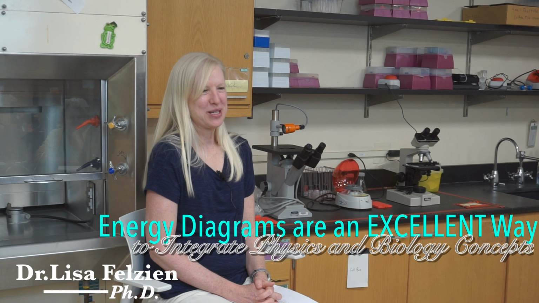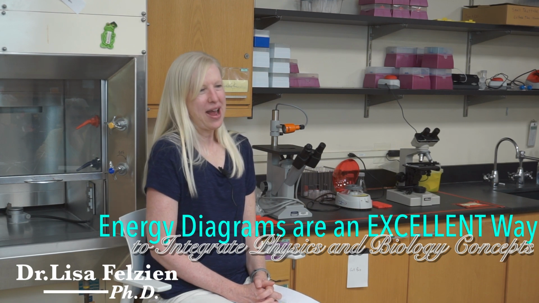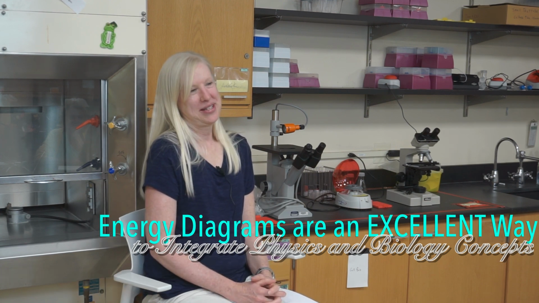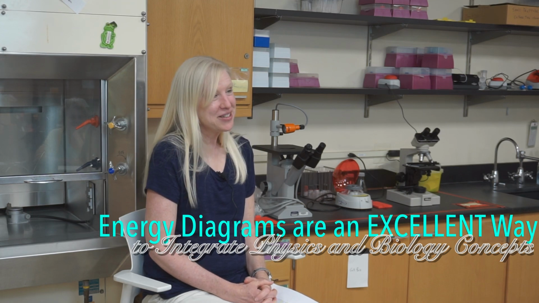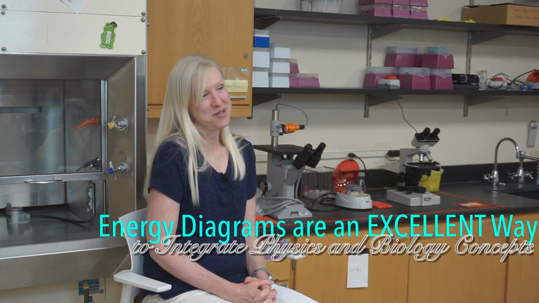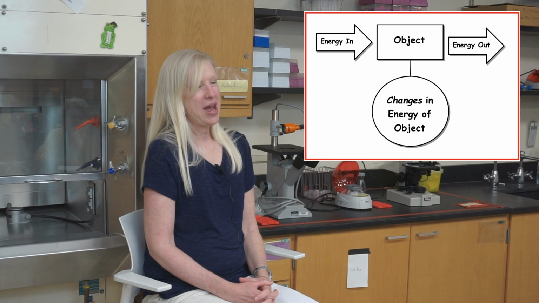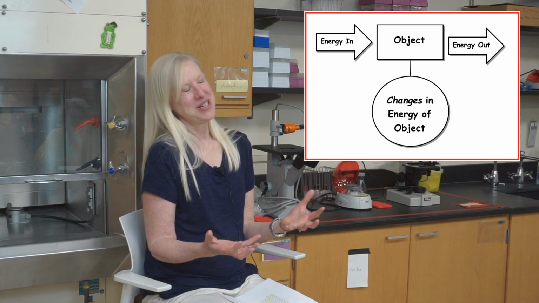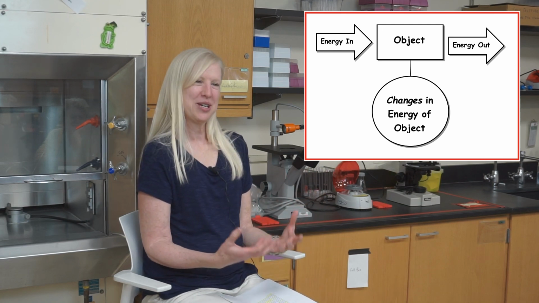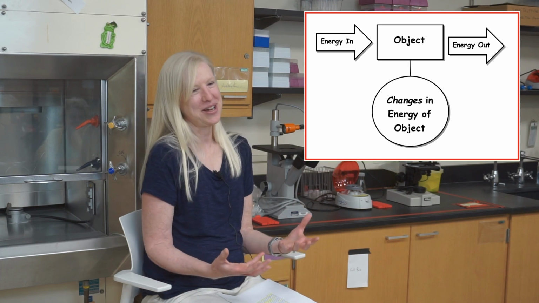Energy diagrams are an excellent way to integrate physics and biology concepts. As I work with students and faculty to develop things that we can do that are interdisciplinary across biology and physics, I find so many ways to use different versions of the energy diagram. I create lots of different diagrams to share with other faculty and with students, and I often find myself saying, you can do anything with an energy diagram.